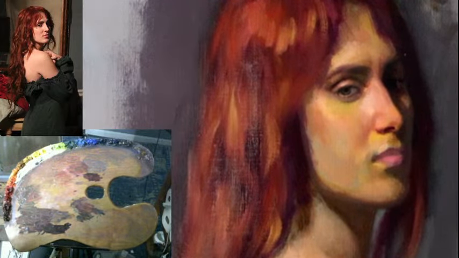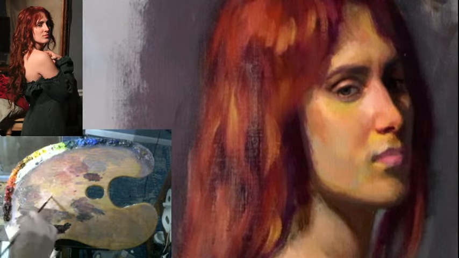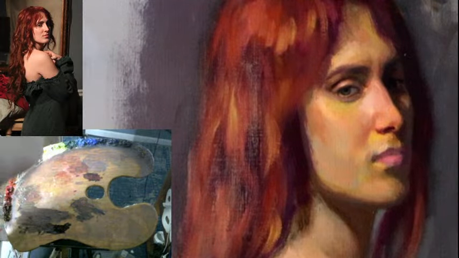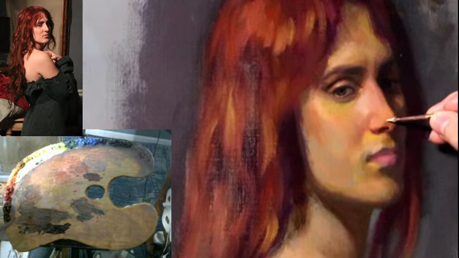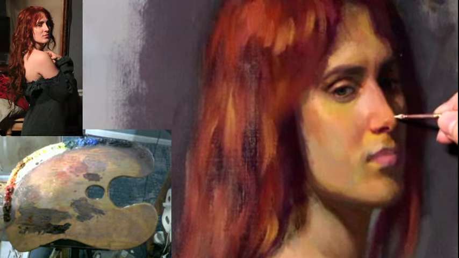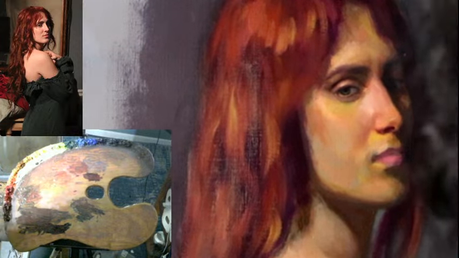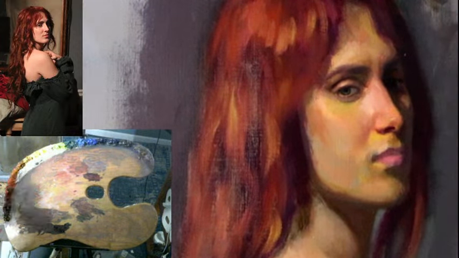Oh, thank you, Barbara. Alright, let's throw on some highlights here. And I'm going to turn the painting so you can see it without the distortion. And then I'm going to keep painting, I think. I have time. I've got like 20 minutes.